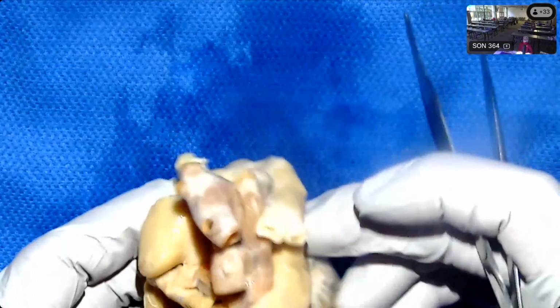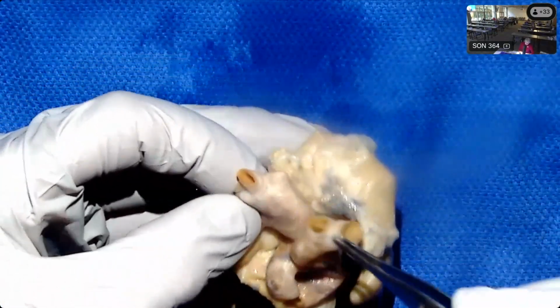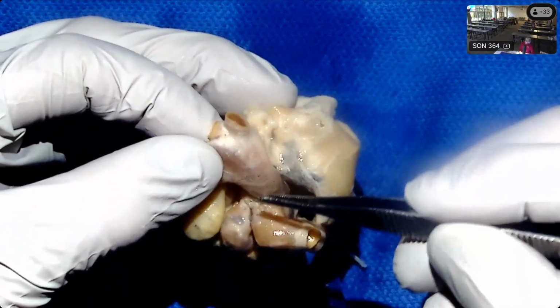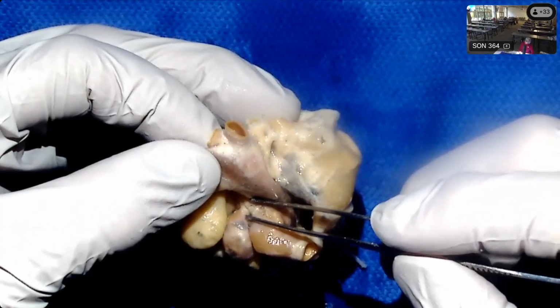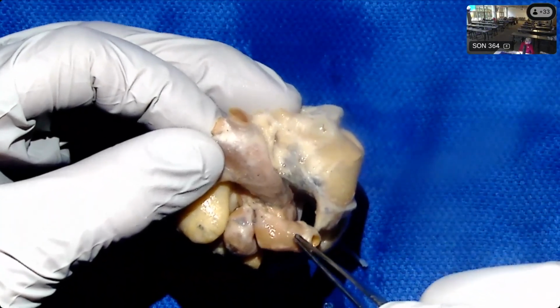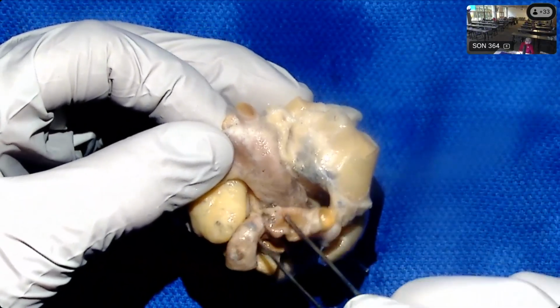When we look from the back, it looks as though there are two separate pulmonary arteries coming from this common trunk, but there is a short common segment or common pulmonary trunk arising from the common trunk to the left and the right pulmonary arteries.